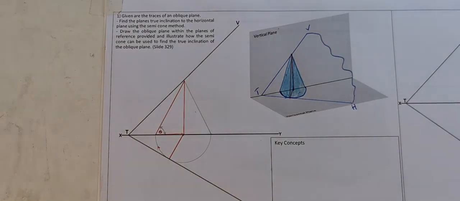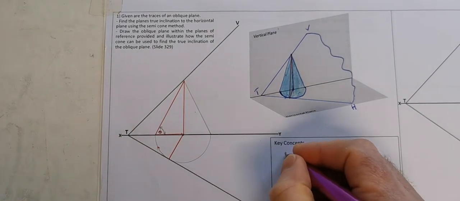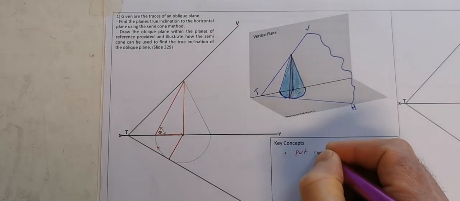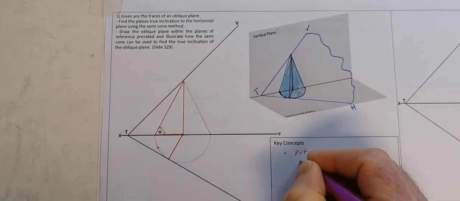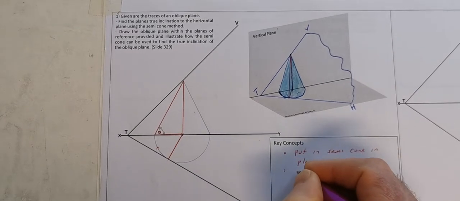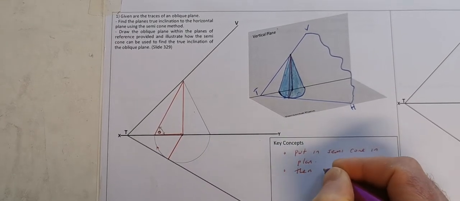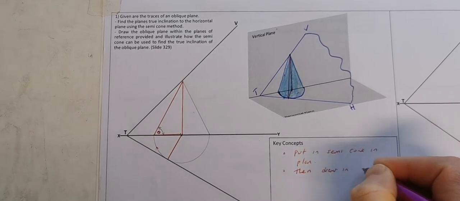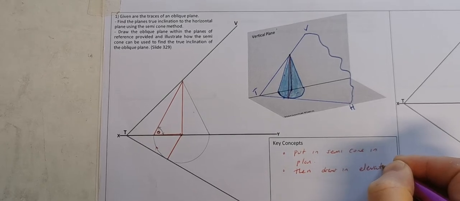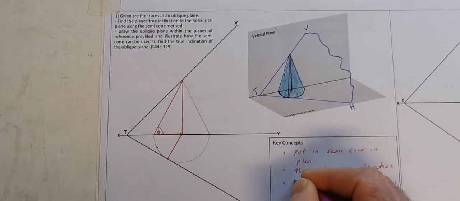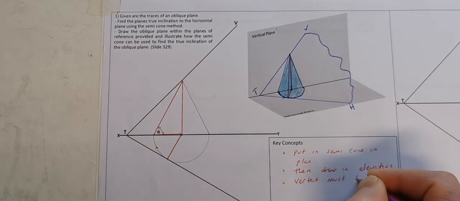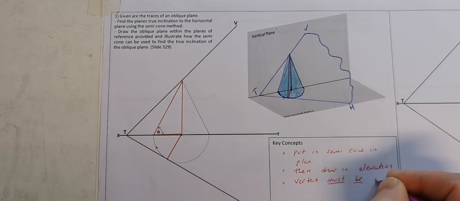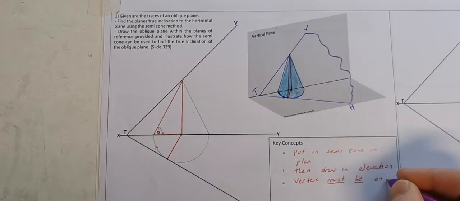So the key concepts here is that you put in a semicone in plan, then draw in elevation, and the vertex of the cone must be on the vertical trace.